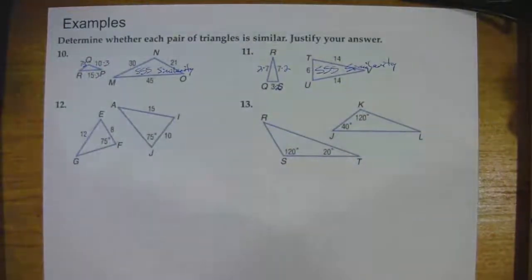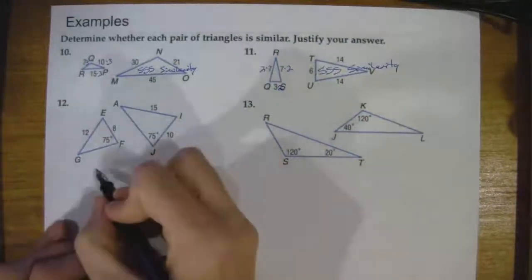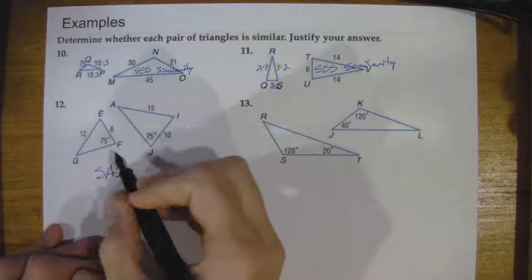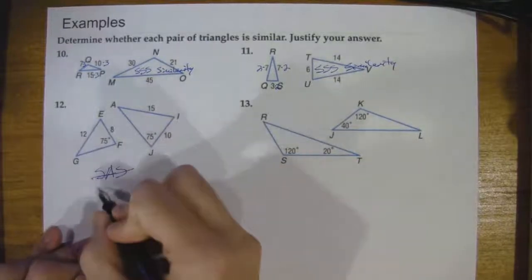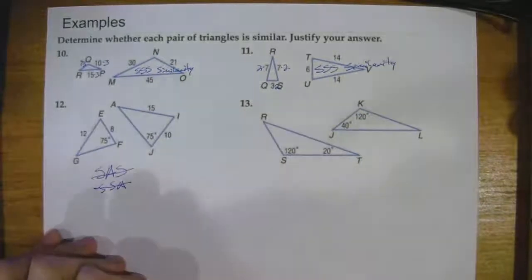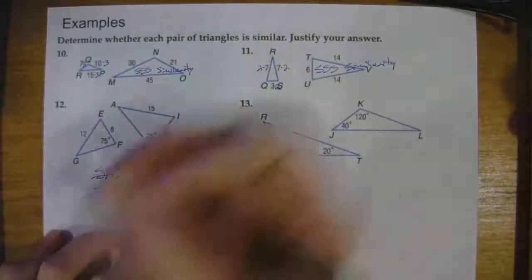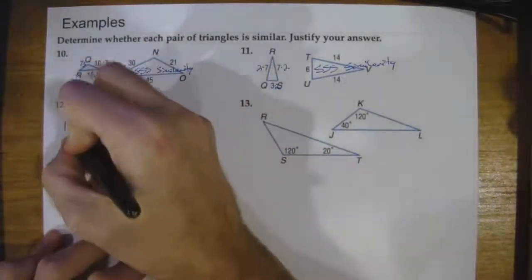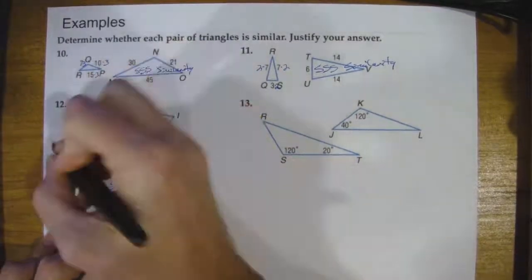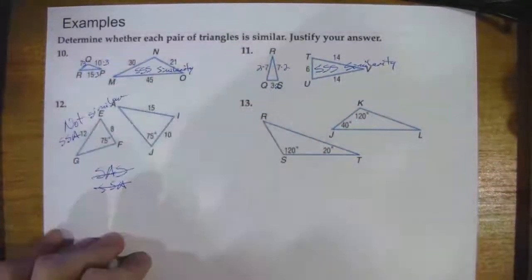All right, well, let's take a look here. For number 12, I've got two sides and an angle, but notice the situation. It's not a side angle side scenario that we would be hoping for. This is instead side side angle, which doesn't work in any way, shape, or form for anything that we're doing. So in this case, we can say not similar, side side angle, of course, does not work.